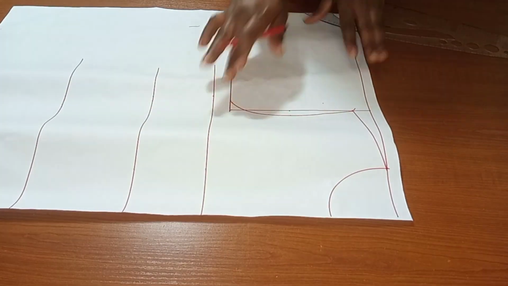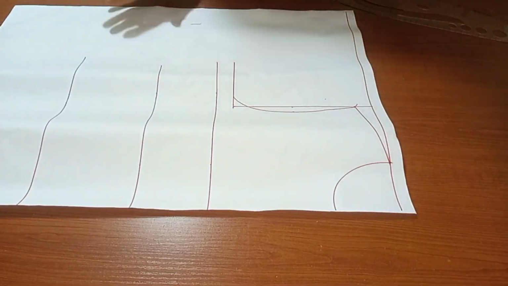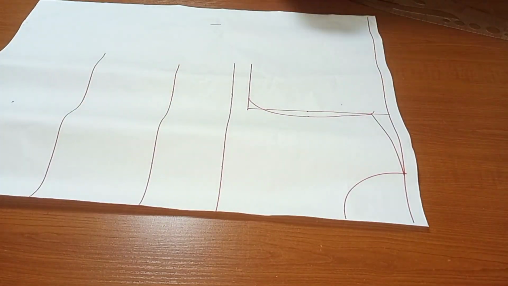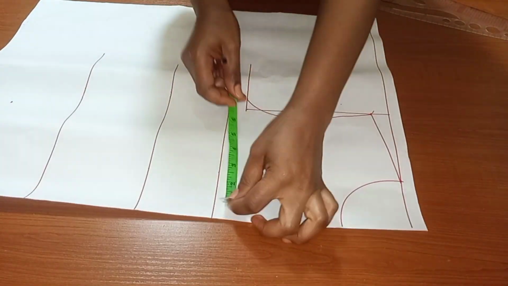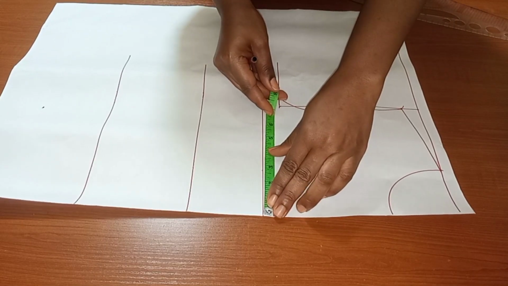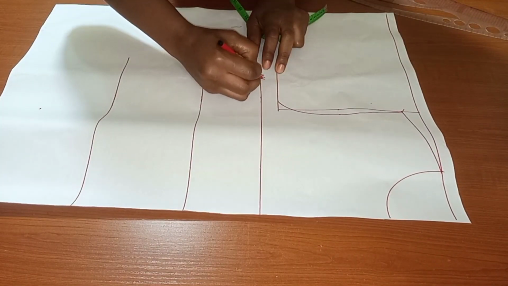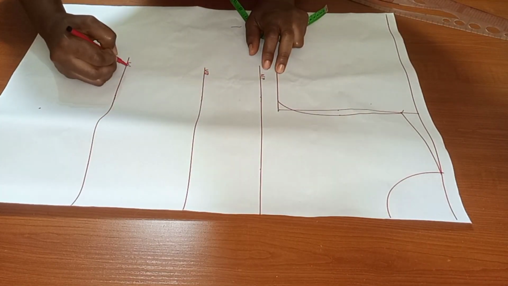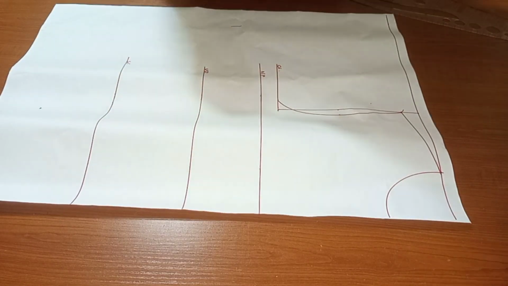So this is something we usually do on this channel. So by now you should get used to it. It's just a basic bodice. So once we are done with that, at our bust point, that our bust line, our bust point line. So I'll just go ahead and label this so you can understand what I mean.